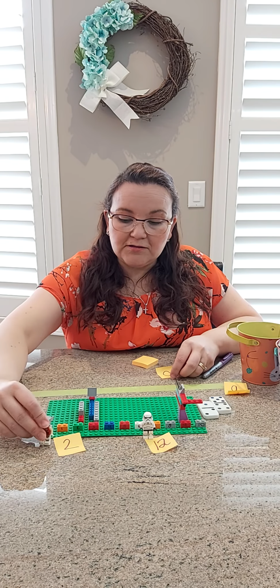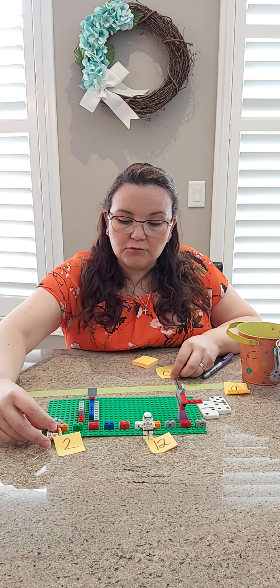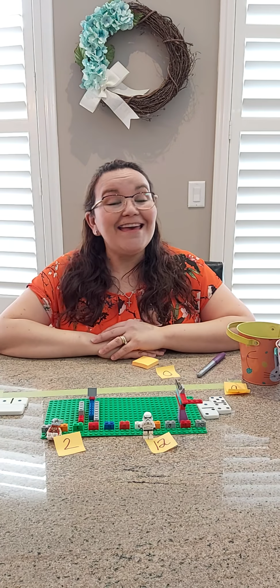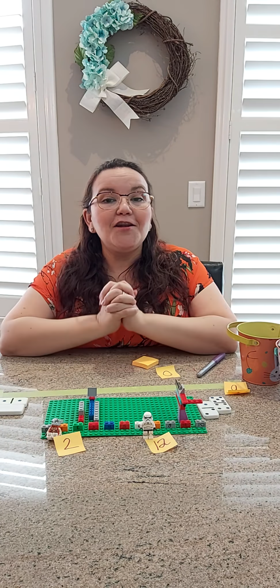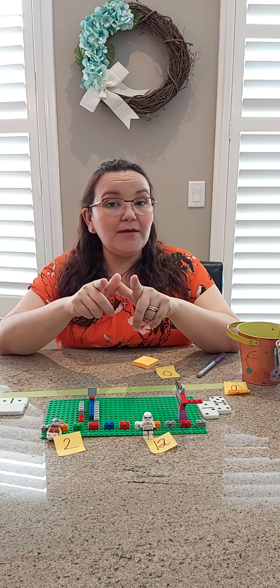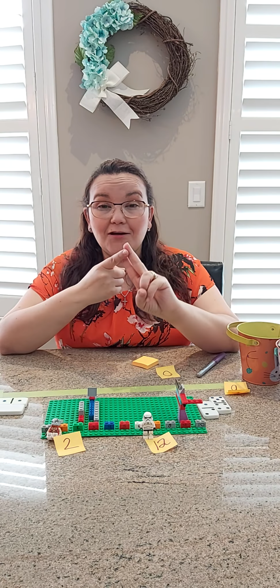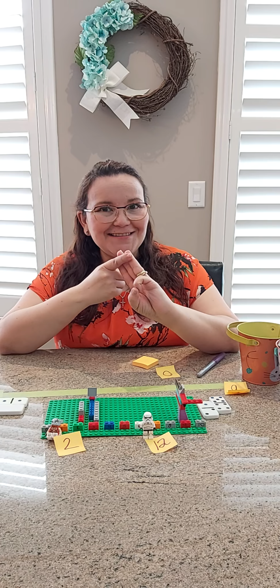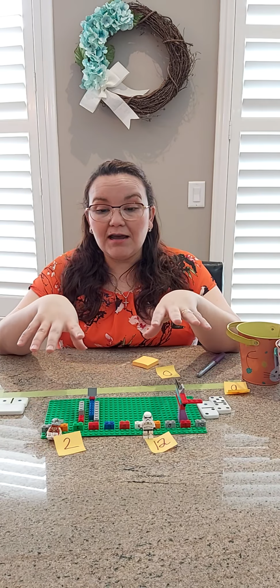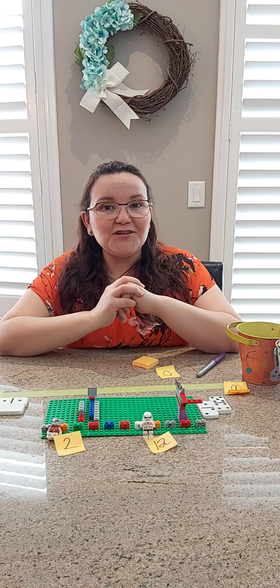So boys and girls, it's not about who wins or loses. It's about having fun. And that's the activity for today. Number lines are fun, and you're going to be able to subitize, count up or count down if you need to, and also recognize the amount for each number.